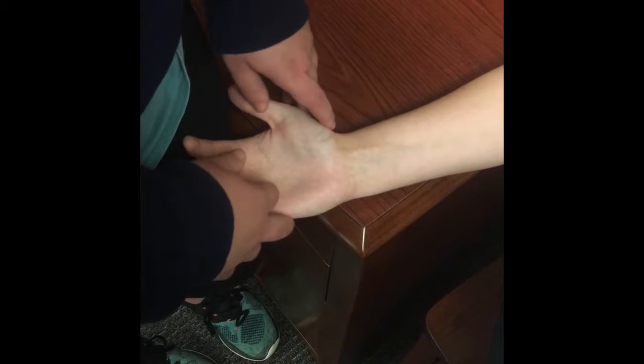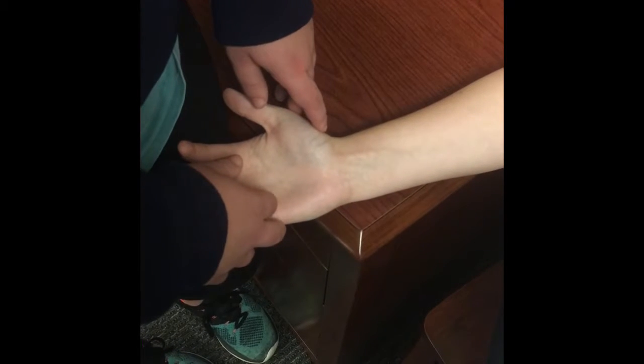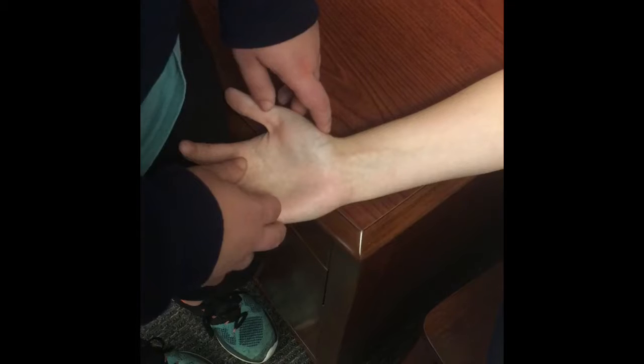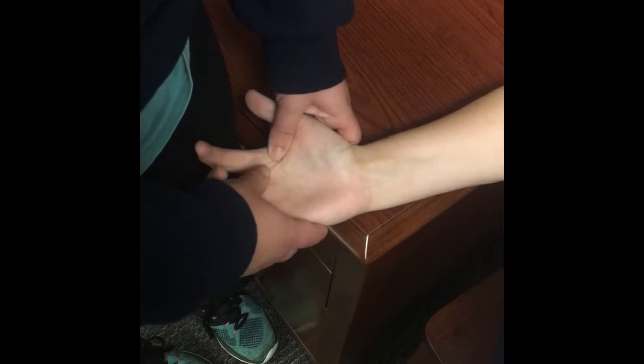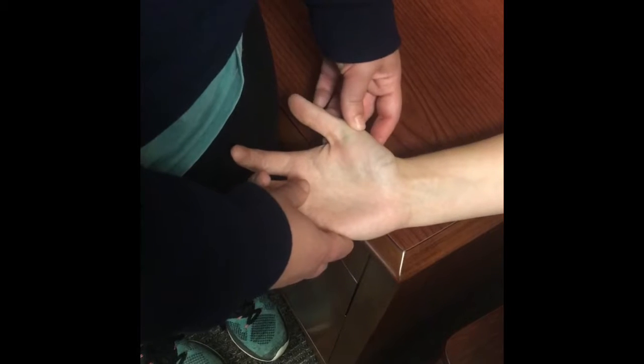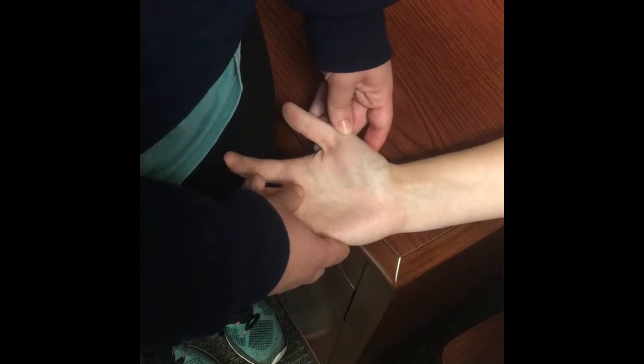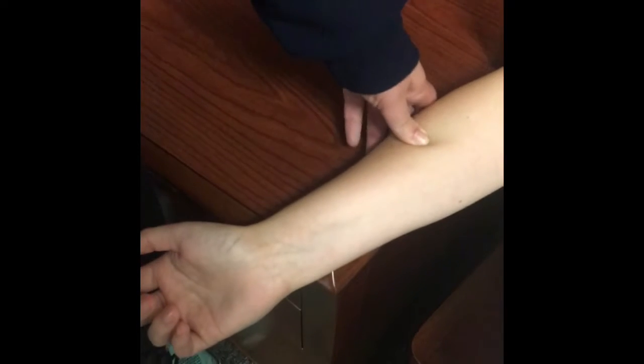For abductor pollicis brevis, the origin is the tubercle of the trapezium bone and the tubercle of the scaphoid bone, and the insertion is the base of the proximal phalanx of the thumb and the radial side and extensor expansion. For flexor pollicis longus, the origin is the anterior surface of the radius below the tuberosity, and it inserts into the base of the distal phalanx of the thumb on the palmar surface.